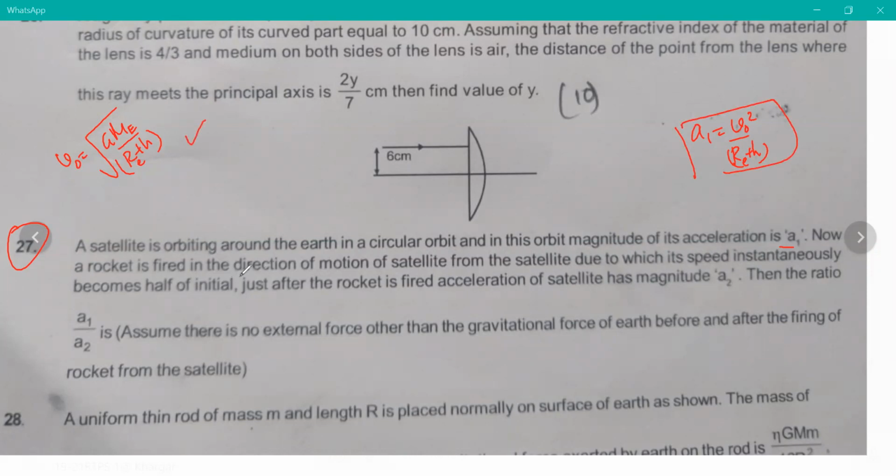Okay. Now a rocket is fired in the direction of the motion of the satellite from the satellite, due to which its speed instantaneously becomes half of the initial speed. Okay. So if this was the orbital speed of the satellite, now we fire a rocket tangentially. So on firing the rocket, what happens is that the satellite speed becomes half because the rocket has been fired from it, going off in this direction. So the moment the satellite speed becomes half, you can see that it will now go in a different kind of orbit.